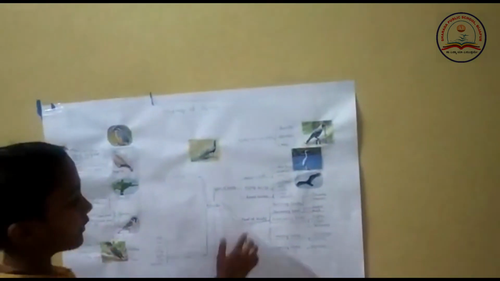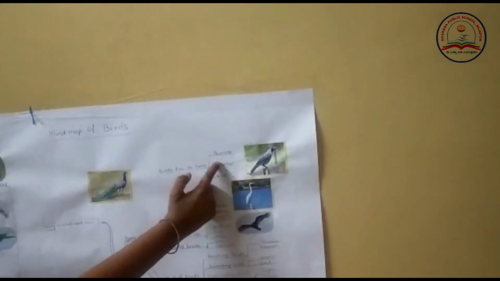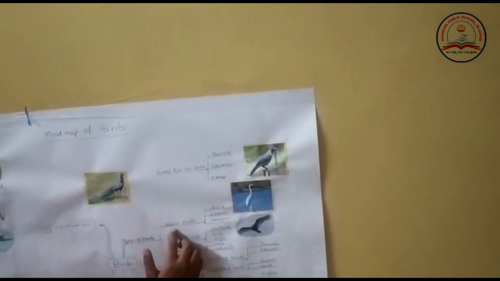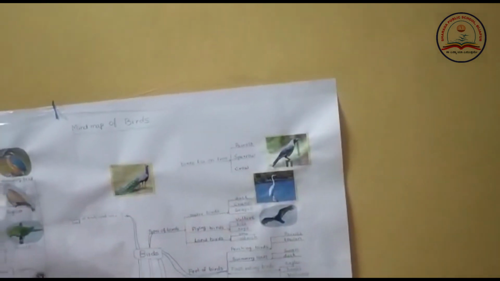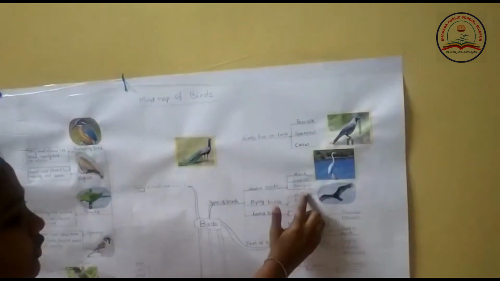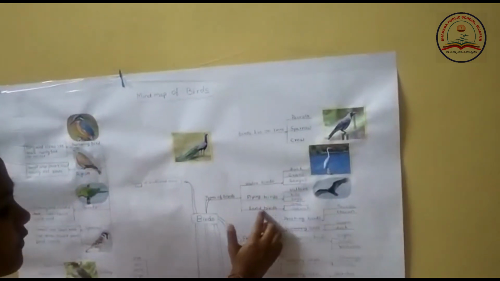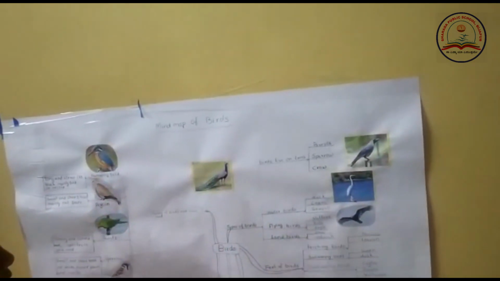4 types of birds. Birds that live on trees. Example: parrot, sparrow, crow. Water birds. Example: duck, crane, seagull. Flying bird: vulture, kite, eagle. Land bird. Example: emu, ostriches.